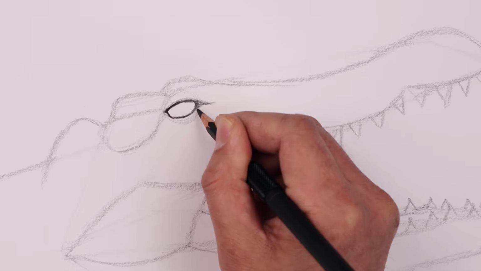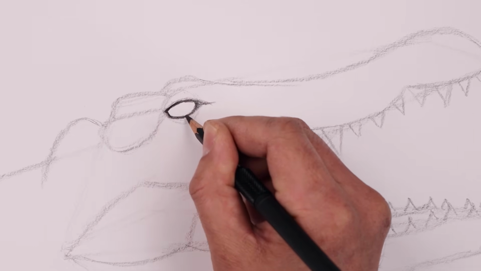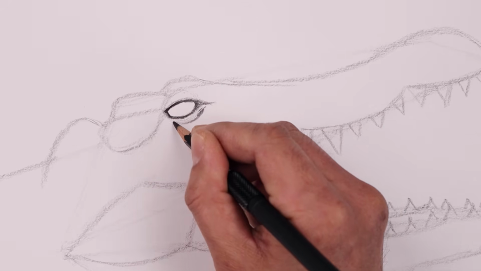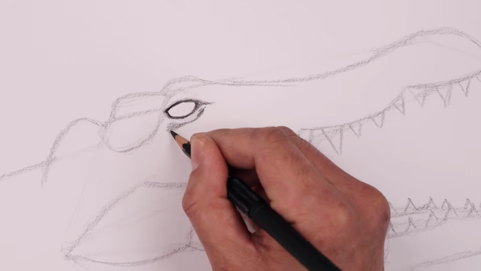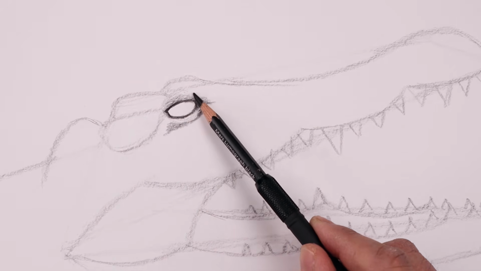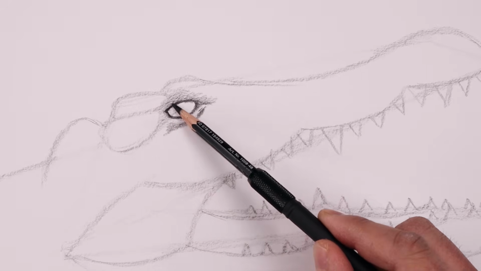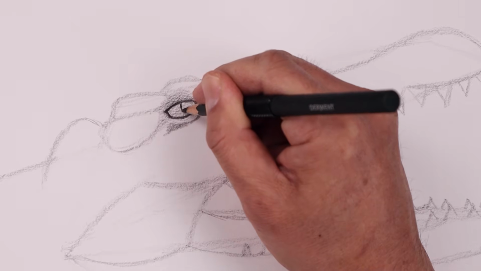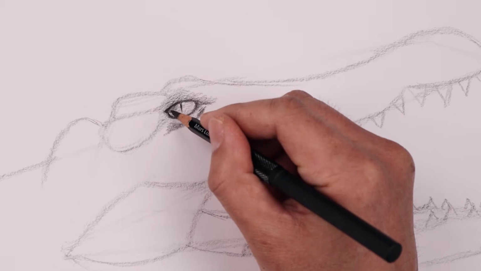Adding a little bit of shading along the inside, and around the eye. And we'll add a fold underneath. Let's lightly shade the top of the eye. And we'll shade the inside of the eyeball. Add a small line coming down the center from the top. And we'll darken up the top of the eyeball and fade that down.